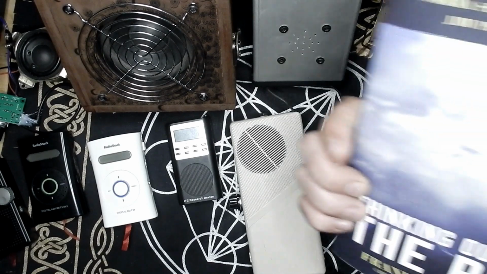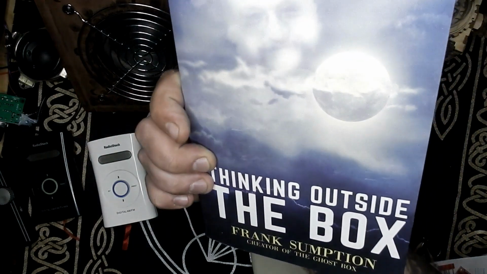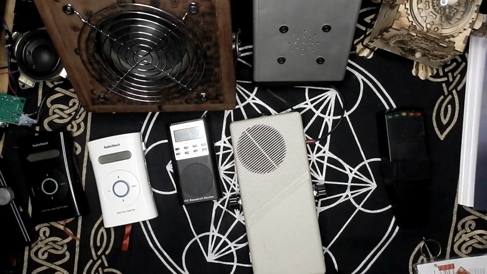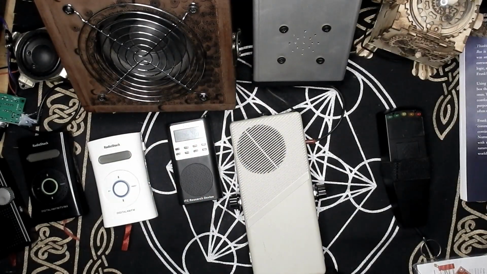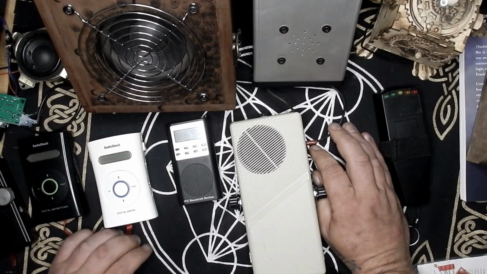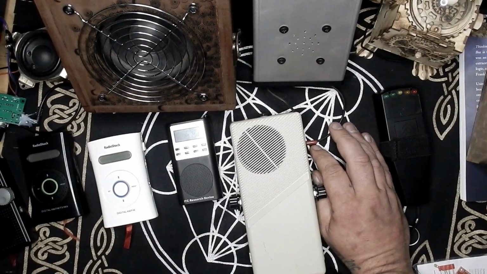It's here, Thinking Outside the Box. That's a good book to get hold of. It doesn't go into everything, but it is a good book about Frank and a bit of backstory about the guy and how he created the box and what he was using the boxes for.